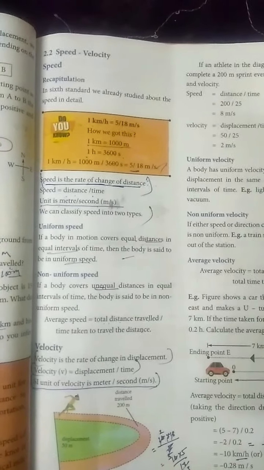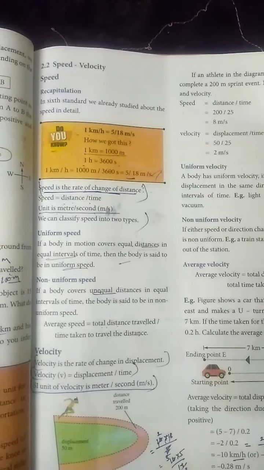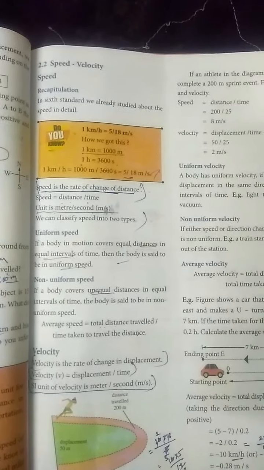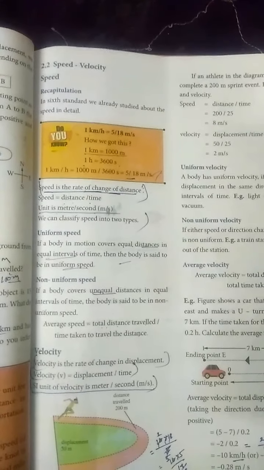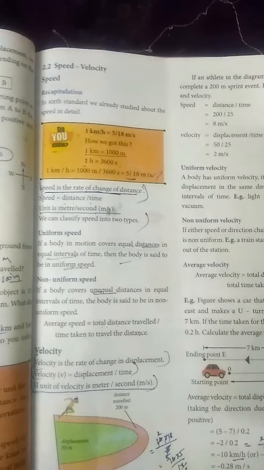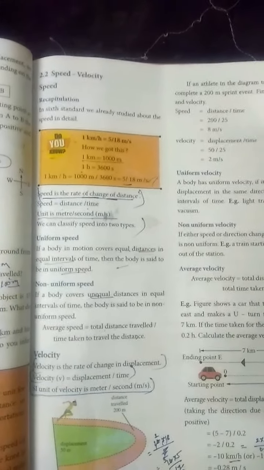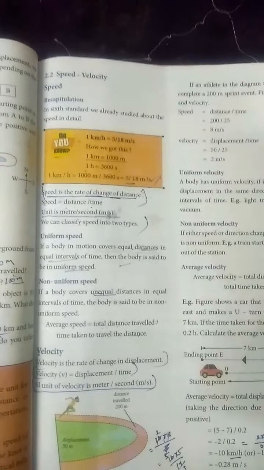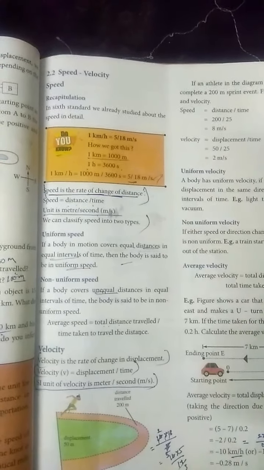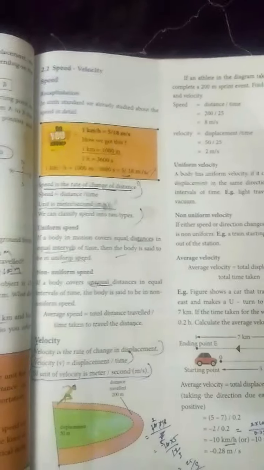What is speed and the types of speed? Speed is the rate of change of distance. The types of speed are uniform speed and non-uniform speed. Uniform speed means the body covers equal distances in equal time intervals. If there is any change, it is non-uniform speed. Now today we will discuss the topic of velocity.